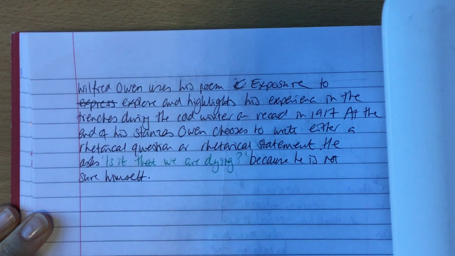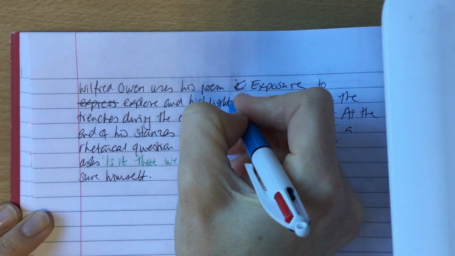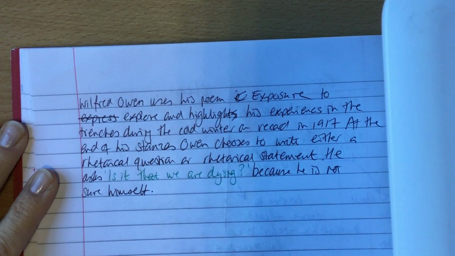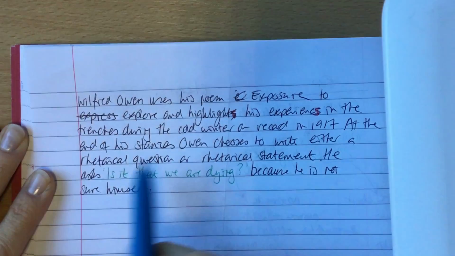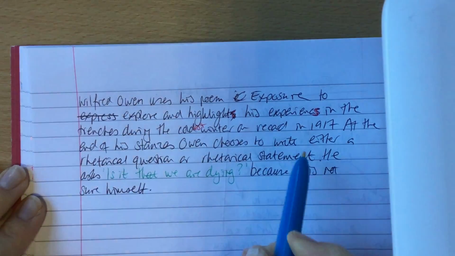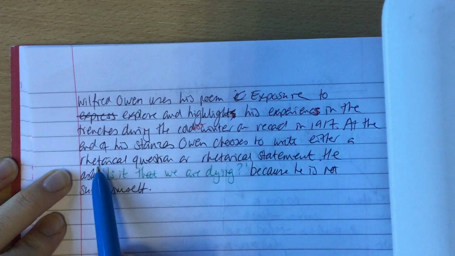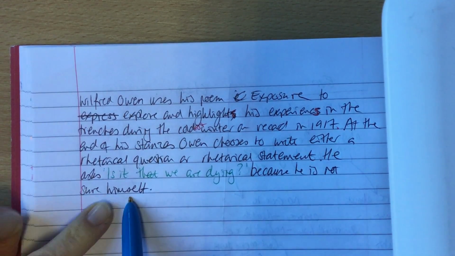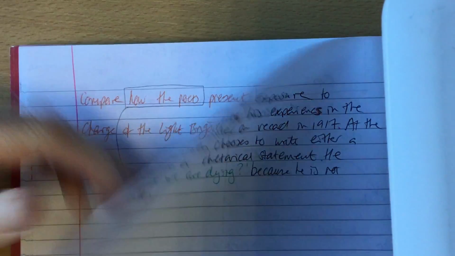So, pause, double check what we're writing. Wilfred Owen uses his poem Exposure to explore and highlight his experiences in the trenches during the coldest winter on record in 1917. So this is when we're going back and reviewing it. I'm going to change colour to show you where I've made the changes. At the end of his stanzas, Owen chooses to write either a rhetorical question or a rhetorical statement. He asks, is it that we are dying, because he is not sure himself? Yeah? Let's keep going. What else did we say about the how part?